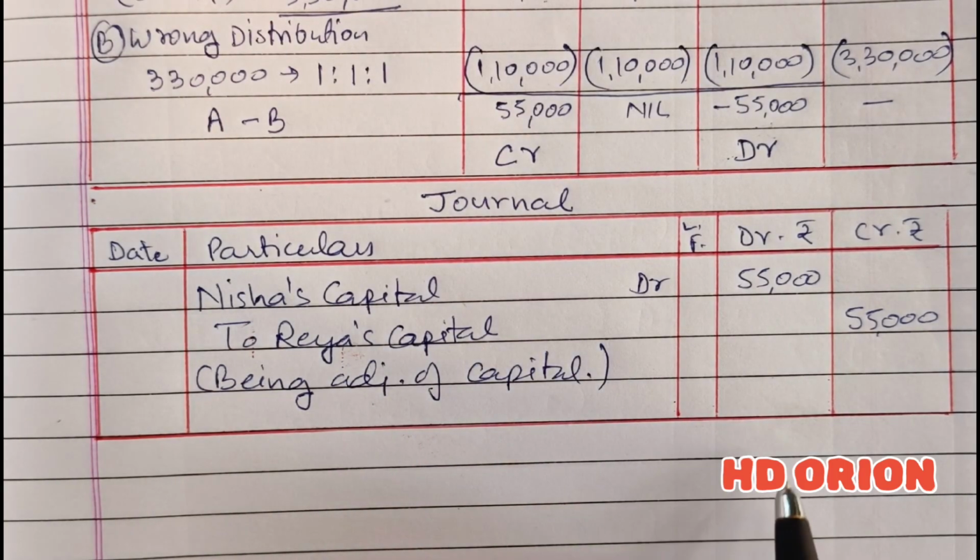So just by passing this simple journal entry, their accounts of the past previous year which had gone wrong are now rectified.